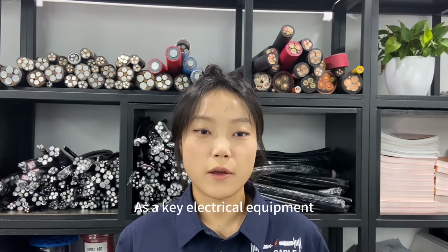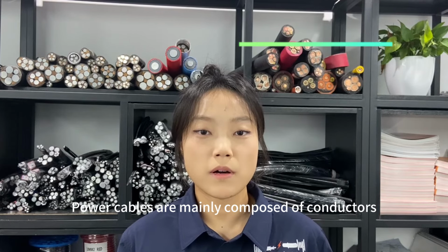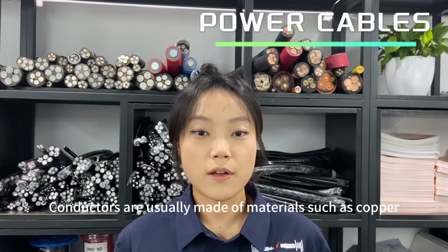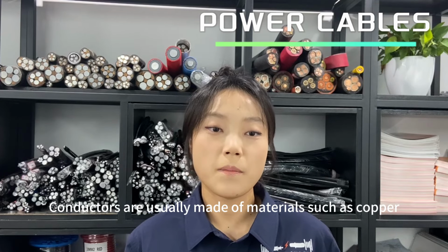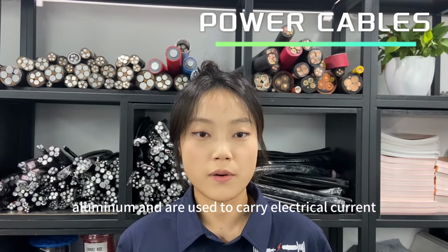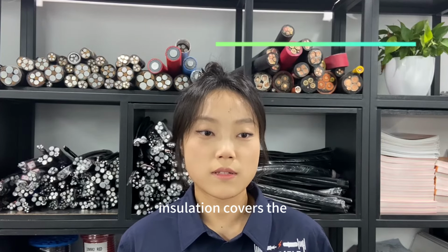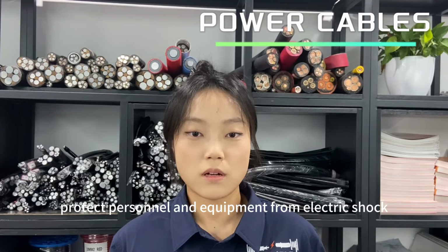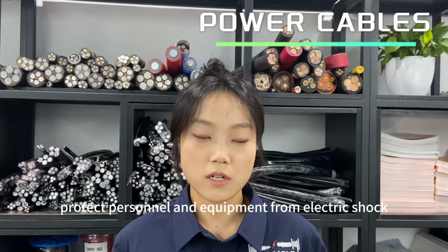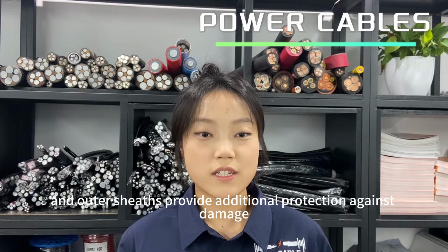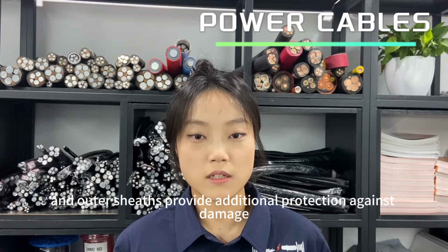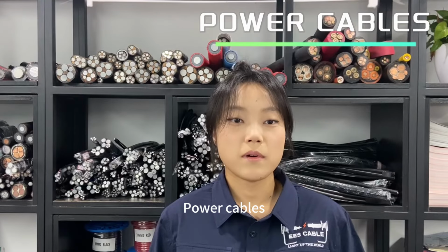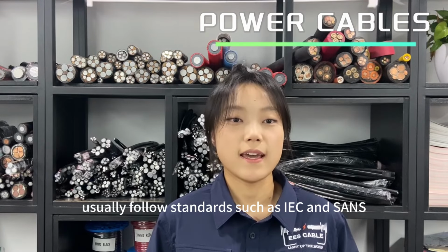As a key electrical equipment, power cables are mainly composed of conductors, insulation materials, and outsheaths. Conductors are usually made of materials such as copper or aluminum and are used to carry electrical current. Insulation covers the conductors to prevent current leakage and protect personnel and equipment from electric shock. And outsheaths provide additional protection against damage and chemical corrosion. Power cables usually follow standards such as IEC and EES.